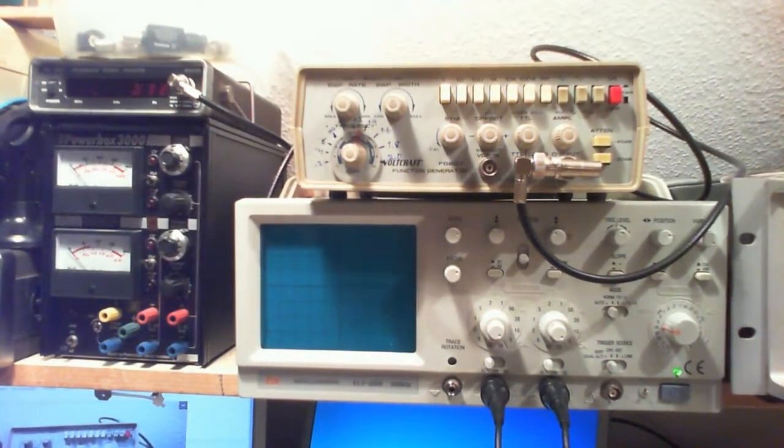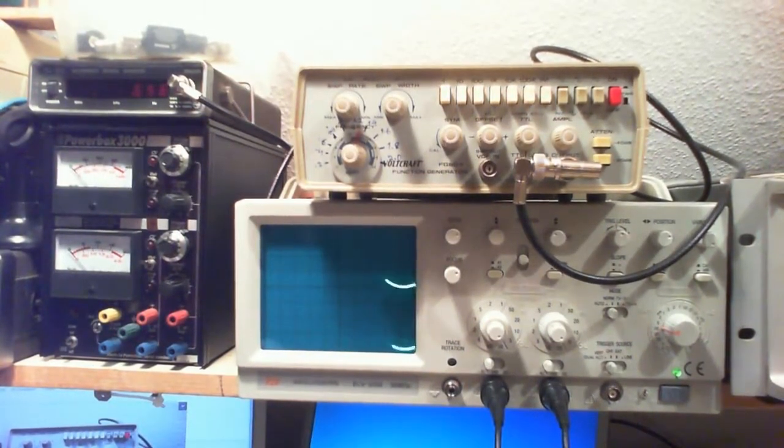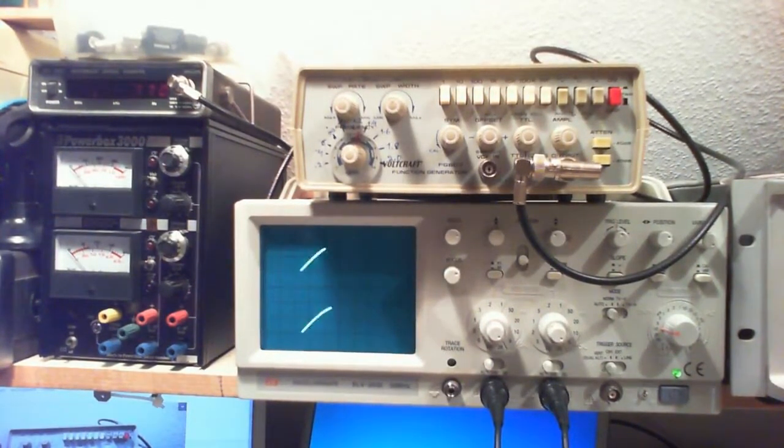So that's 28 volts peak to peak in, 28 volts peak to peak out, and the frequency is about 10 hertz or so.